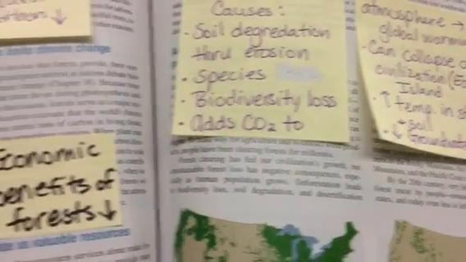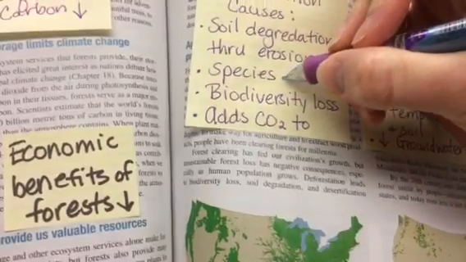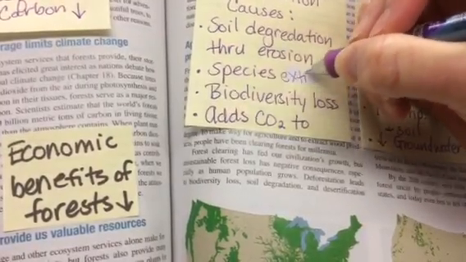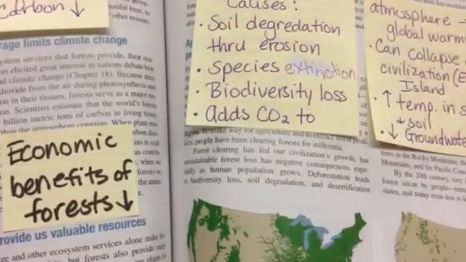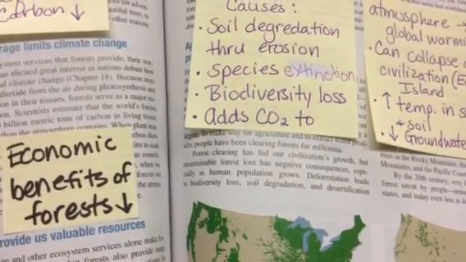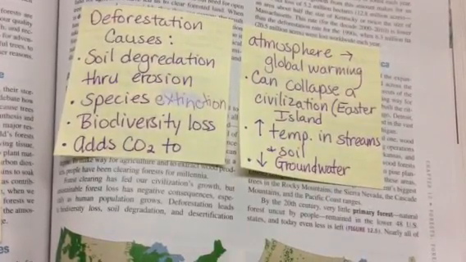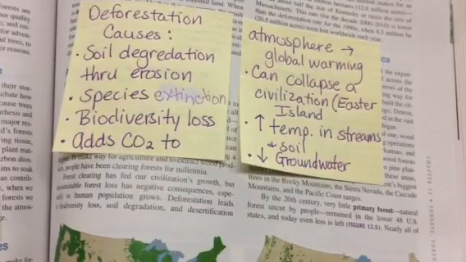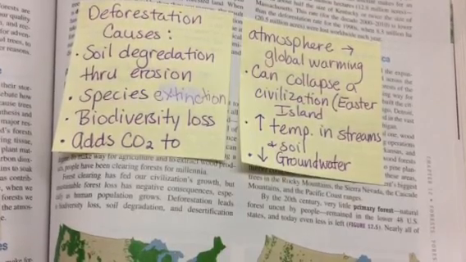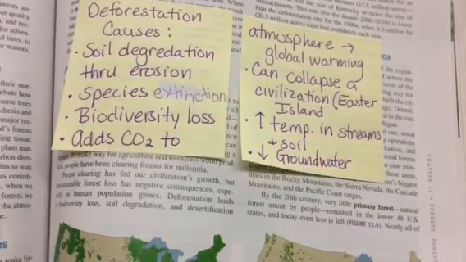So species extinction, biodiversity loss, and it adds CO2 to the atmosphere, which causes global warming, because you don't have the trees there to sequester, to take in the carbon anymore.